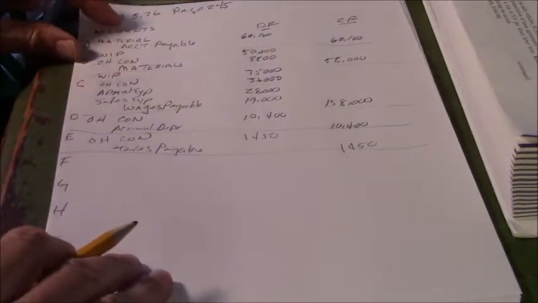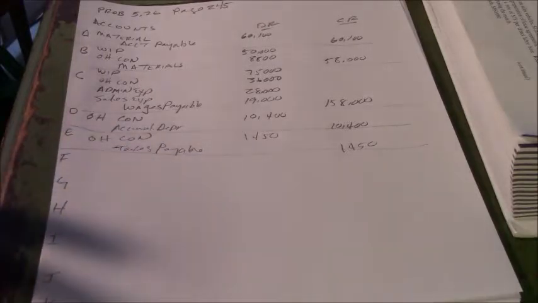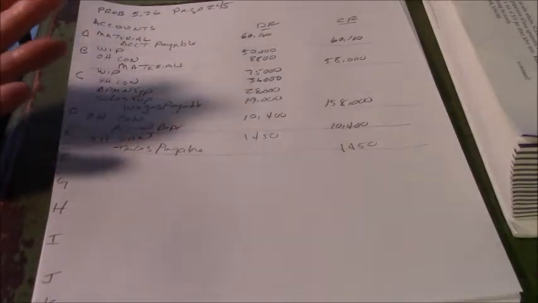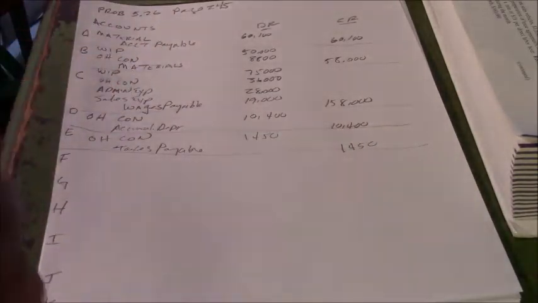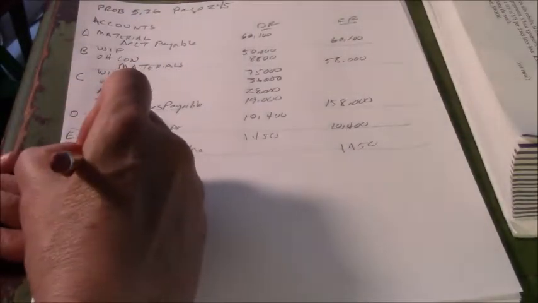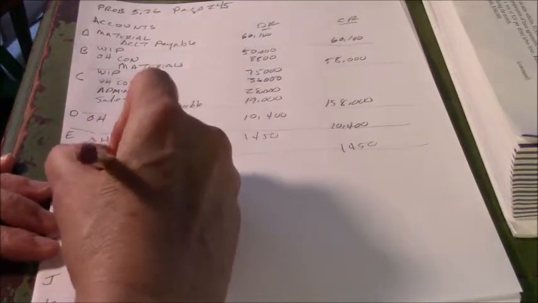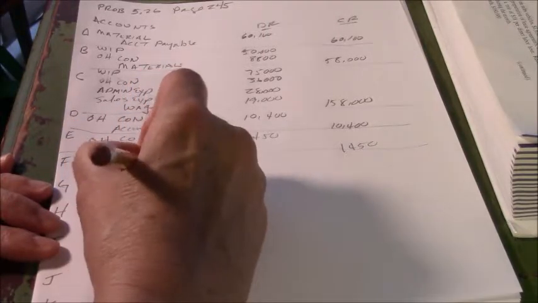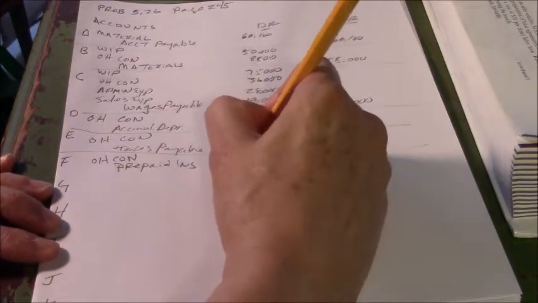All right, moving on to the next transaction. Insurance on the factory expired with a credit to the prepaid insurance account, $6,200. Okay, so we've used up some of our prepaid insurance, so that's an asset. It's gone away. When assets are reduced, that's a credit. And factory insurance is overhead, so that's another overhead control. Right? And of course the asset we're reducing is prepaid insurance, and they told us it was $6,200.